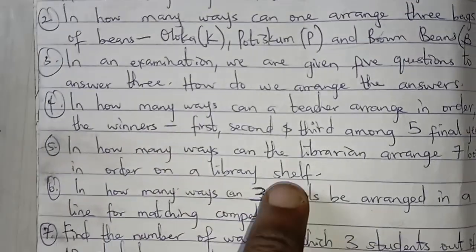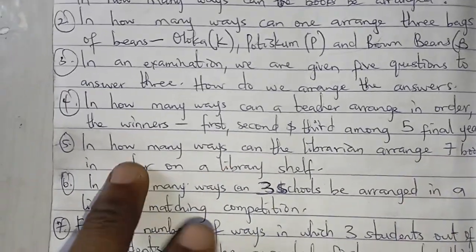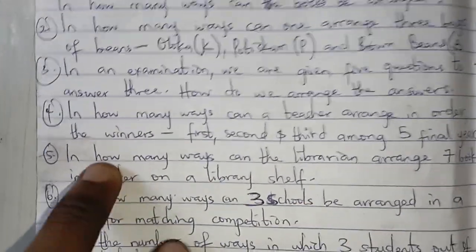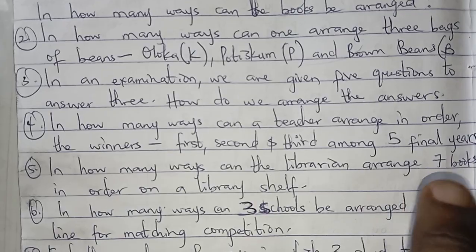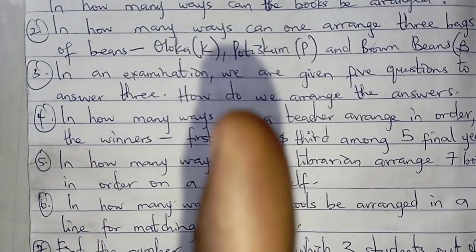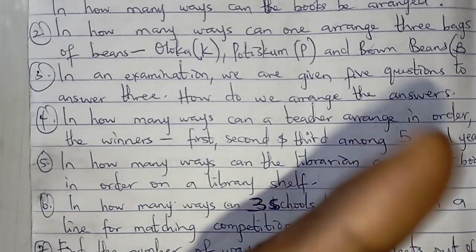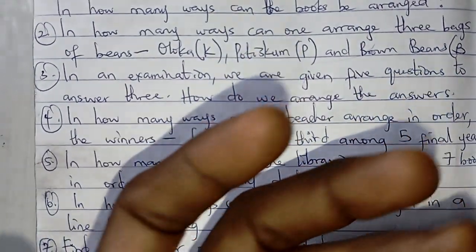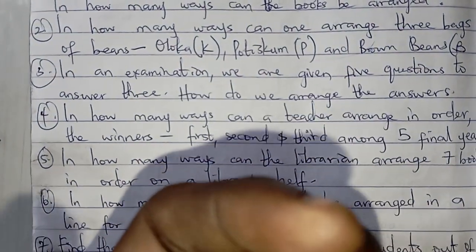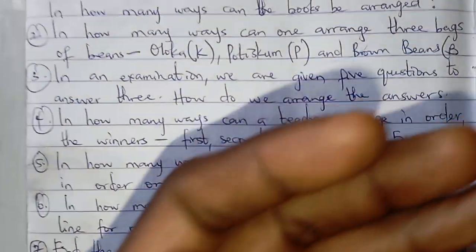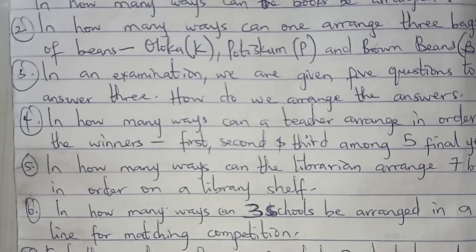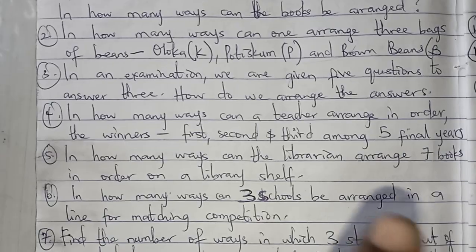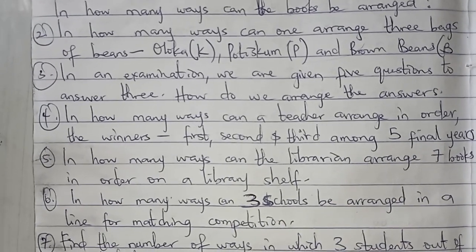Very simple. In how many ways can the librarian arrange 7 books in order on a library shelf? Notice that it is just one person, and he's to arrange 7 books. And it's not like out of these 7, he's arranging in maybe 2 ways or 3 ways. So he's having the 7 books, he's to arrange the 7 books. So he has 7 options. So this is the same as saying 7 factorial. 7 times 6 times 5 times 4 times 3 times 2 times 1. That is the number of ways you can arrange this.